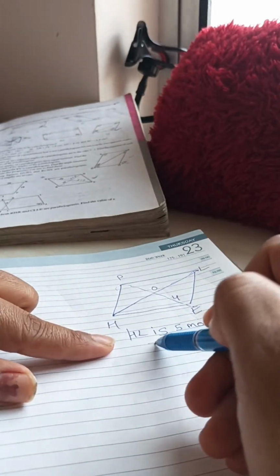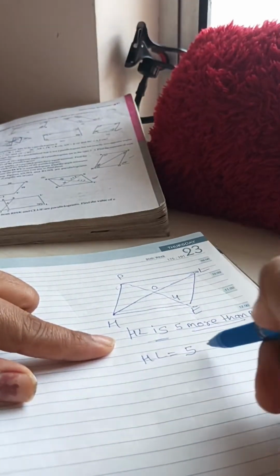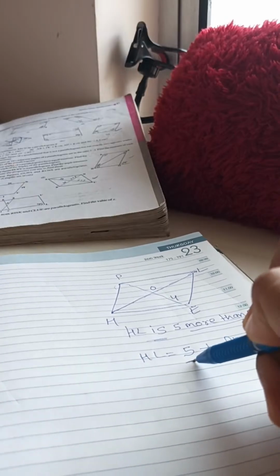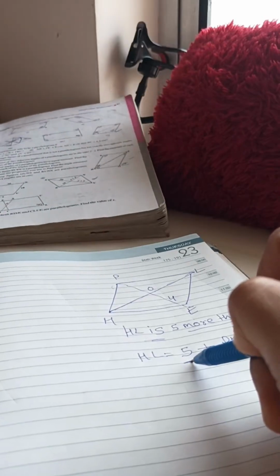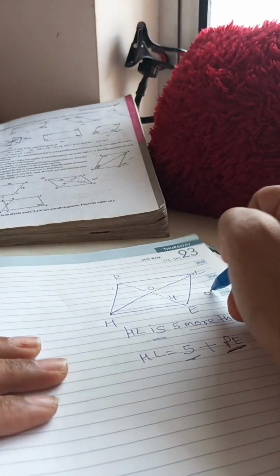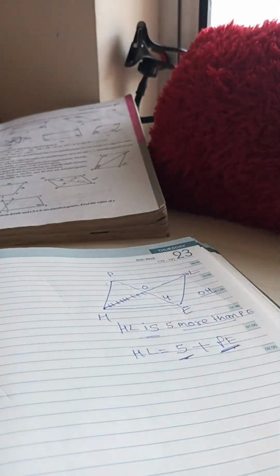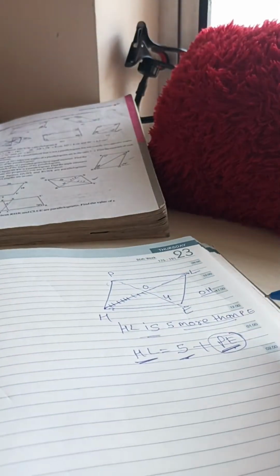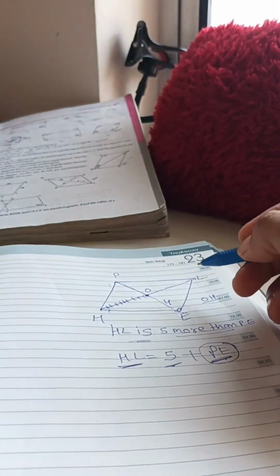What is the value of HL? HL is 5 more than. What is the meaning of more than? Plus PE. Whatever value PE has, HL is 5 more than it. Then we have to find the value of OH. We have to find this value. First, to find this value, we have to know HL, and for HL we have to know PE. How can we find out the value of PE?